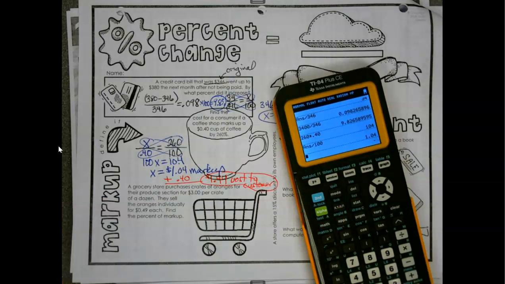That 40-cent cup of coffee is going to cost the customer $1.44. We'll be chatting about this some more with markup things when we get to our McDonald's example today.